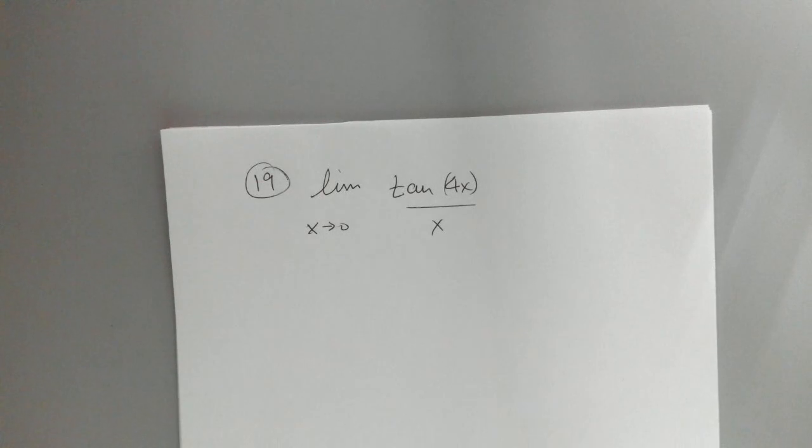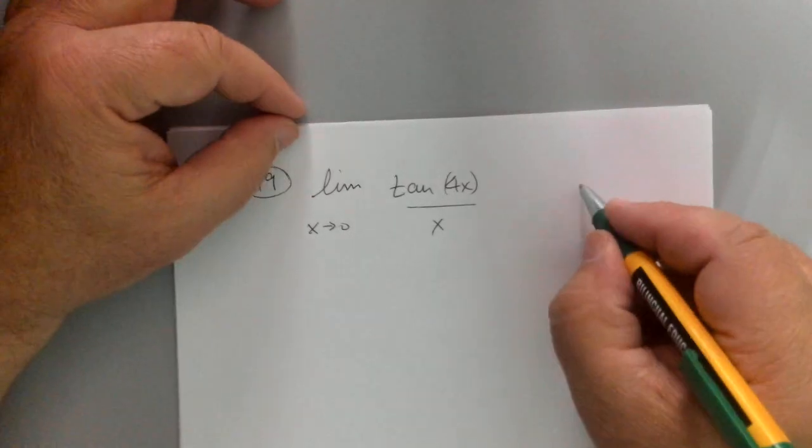Remember, what's the rule that we're looking to get this thing into?